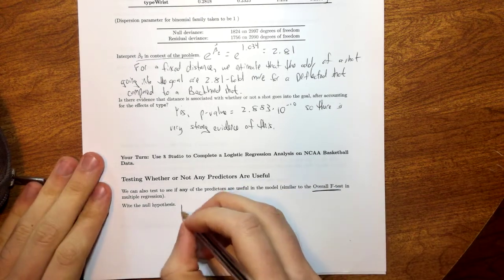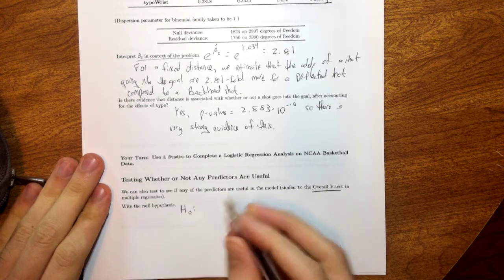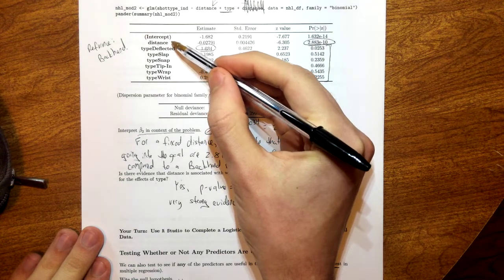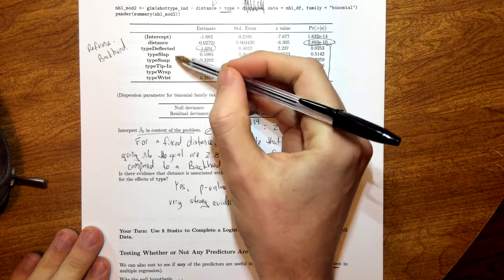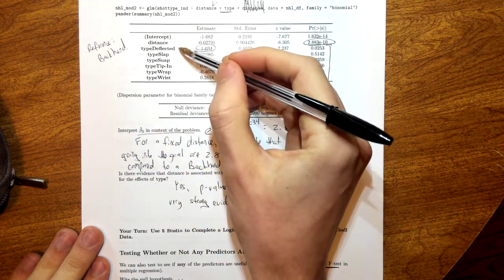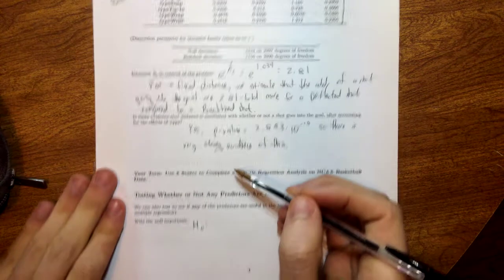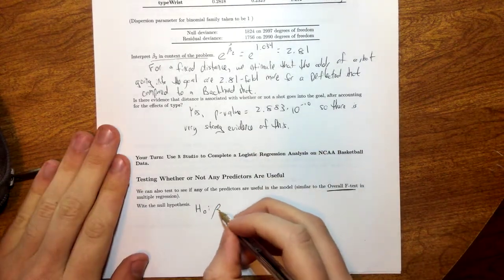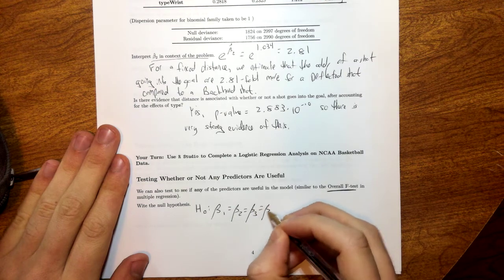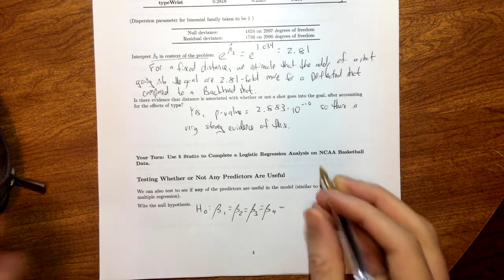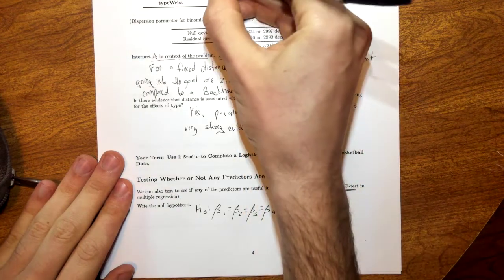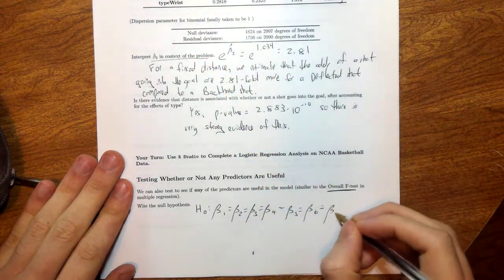If you remember the null hypothesis, we're sticking with this example for the National Hockey League, where we have distance and then these 7 total levels of shot type, which means 6 indicator variables. So our null hypothesis is just that all of those slope coefficients are equal to 0.